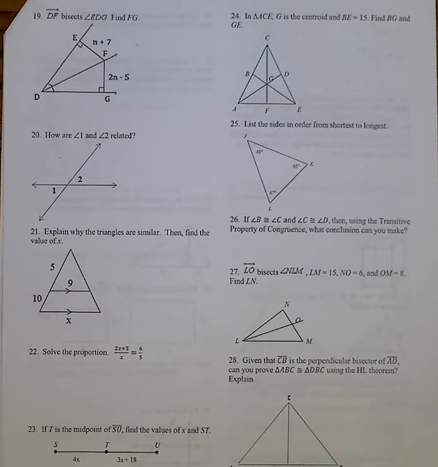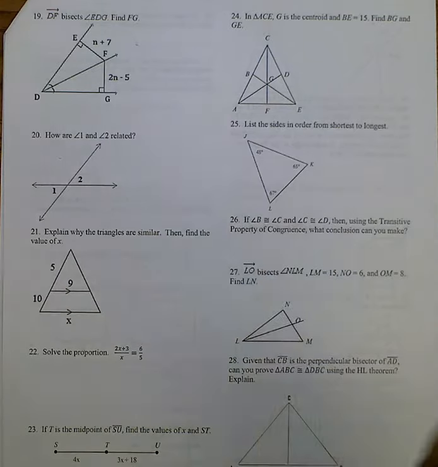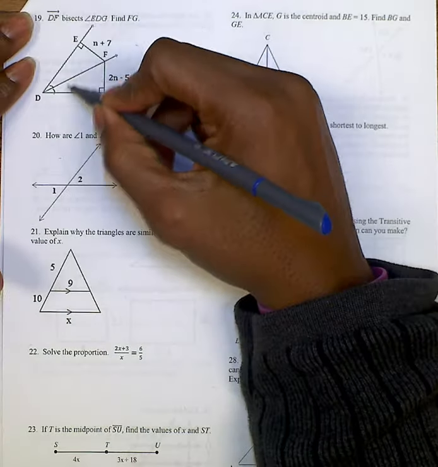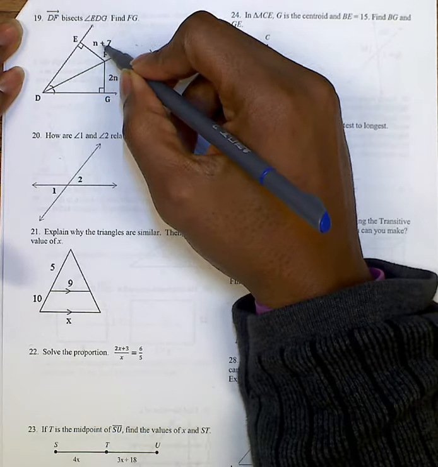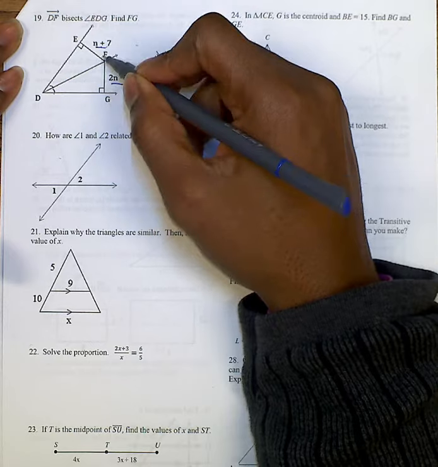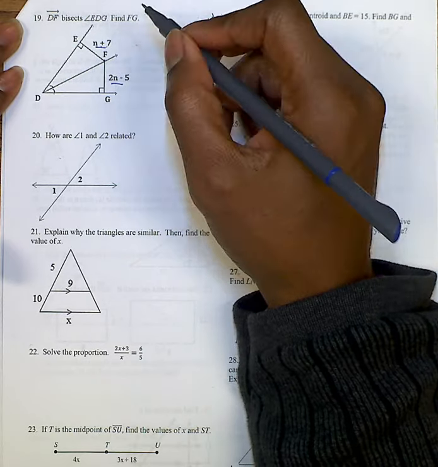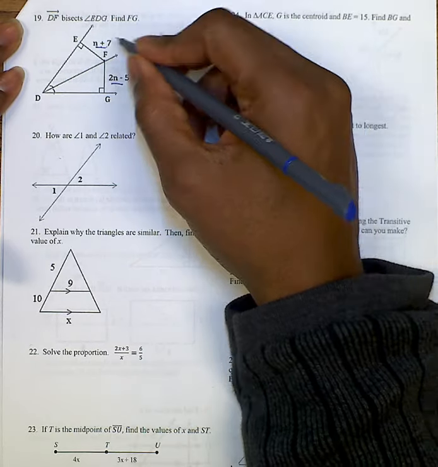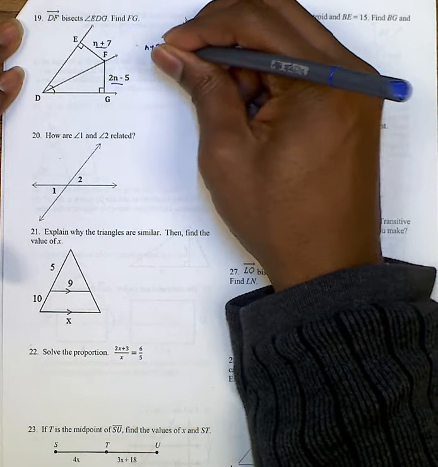All right, number 19 says ray DF bisects angle EDG. Find FG. Again, we have an angle bisector. Since we have an angle bisector, we know that F is equidistant from DG and DE. So 2n plus 7 equals 2n minus 5.